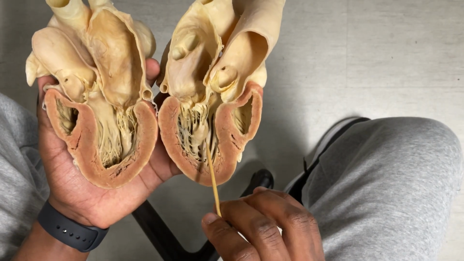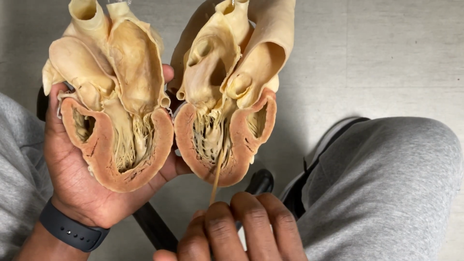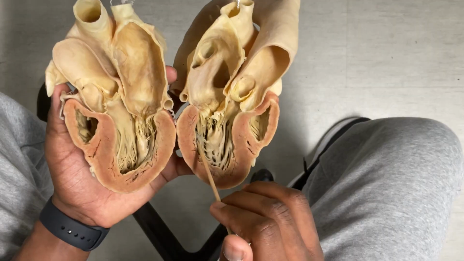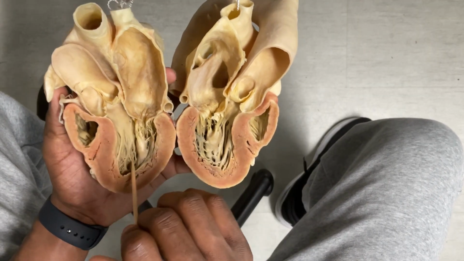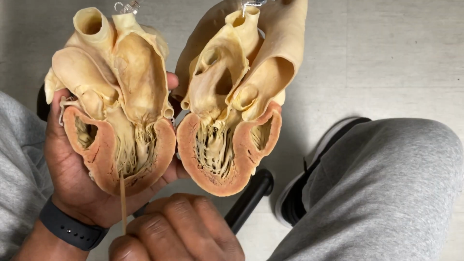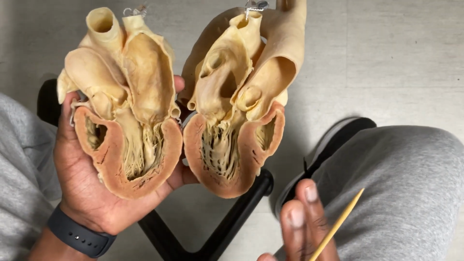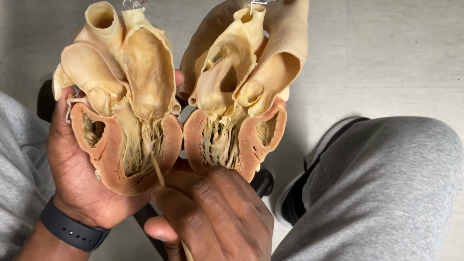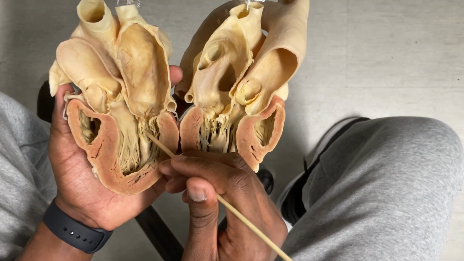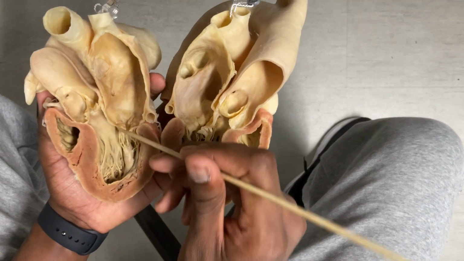And then you have the muscle inside of the ventricles called trabeculae carneae. Right, so trabeculae carneae, the muscle that is surrounding the wall of the ventricles. And then you have the papillary muscles, which are kind of these little hills that connect to the chordae tendineae, which connect to the leaflets of the valve.